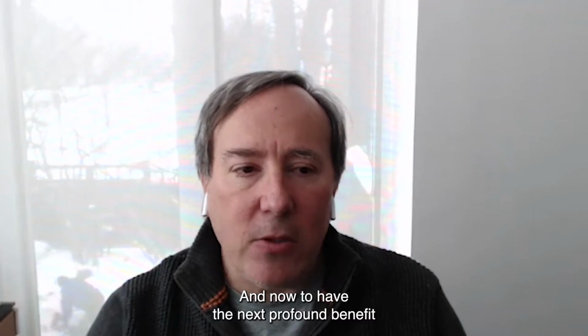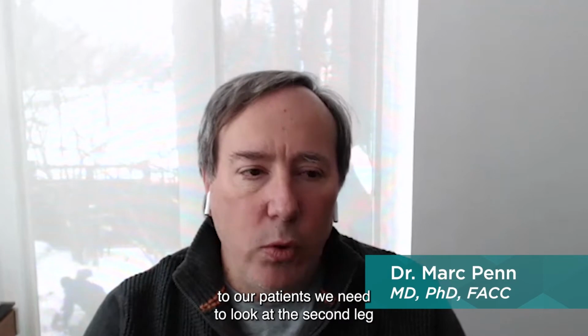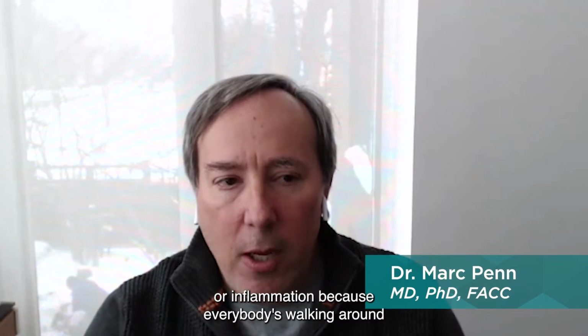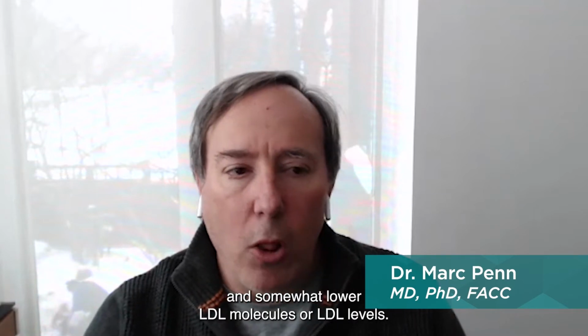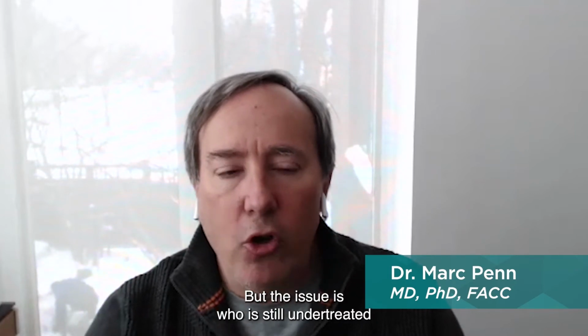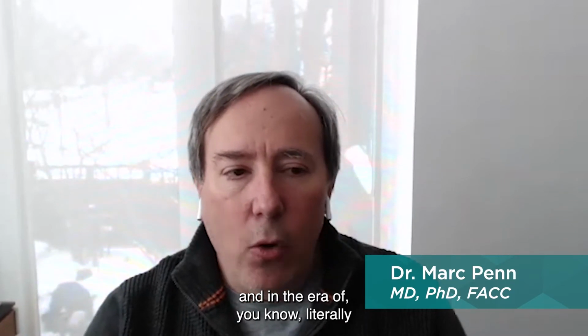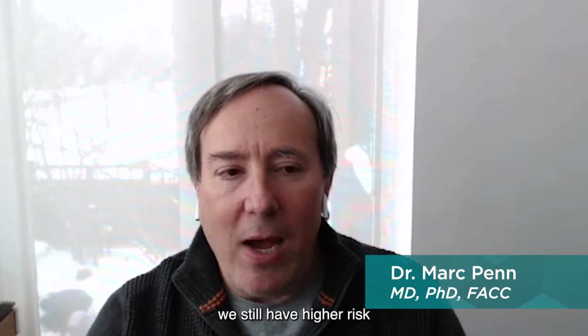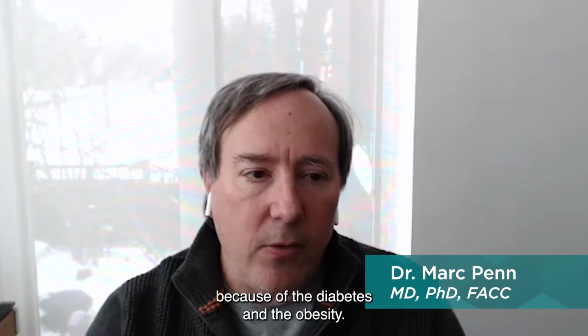And now, to have the next profound benefit to our patients, we need to look at the second leg, or inflammation, because everybody's walking around in general on statins who have risk and somewhat lower LDL levels. But the issue is who is still undertreated or has not had all the risk mitigated. And in the era of literally epidemic proportions of diabetes and obesity, the sugar levels in our blood are driving inflammation. At the same level of LDL, we still have higher risk because of the diabetes and the obesity. So it makes measuring inflammation really important.